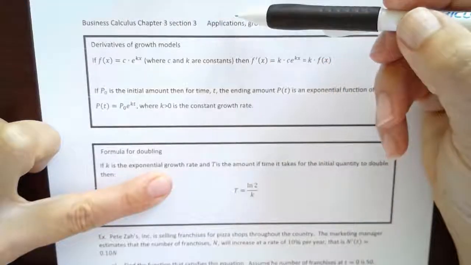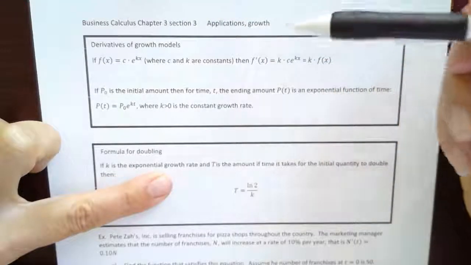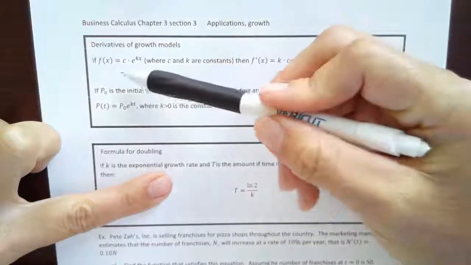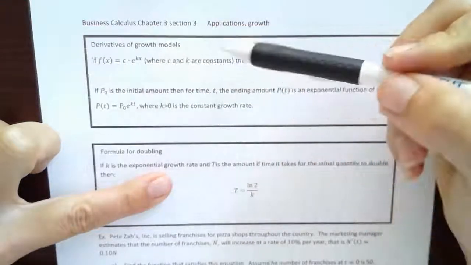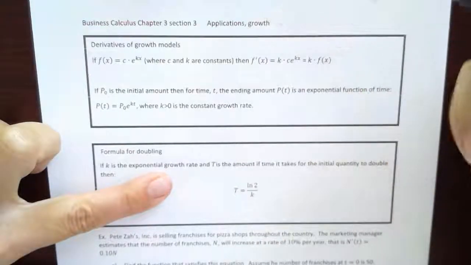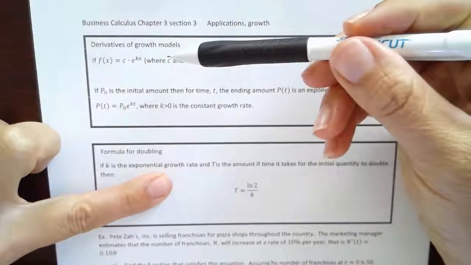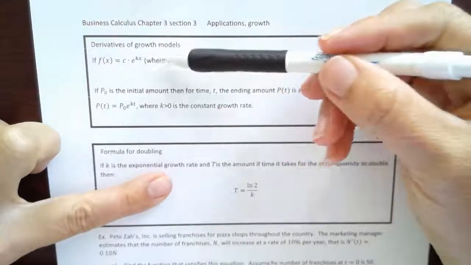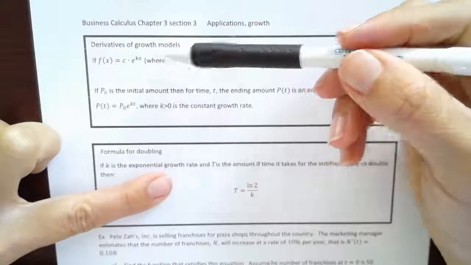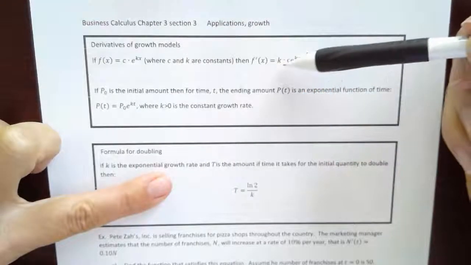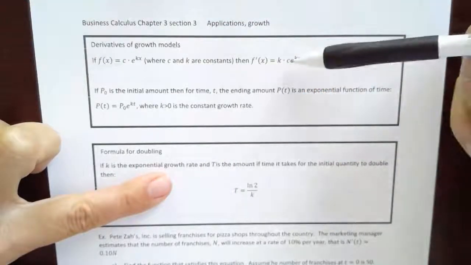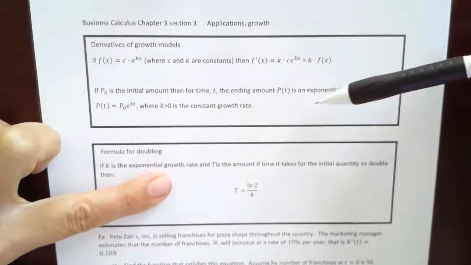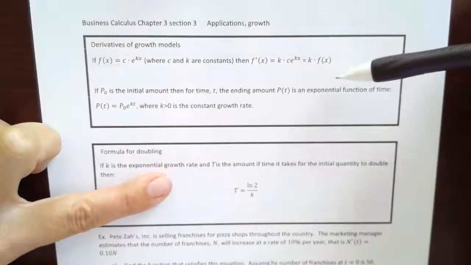Chapter 3, Section 3 is about exponential growth. We're going to use it for applications. The exponential growth model is c times e to the kx power, where k is your rate of growth. If you take the derivative of that, it would be c times e to the kx times the derivative of the exponent, which would be k. So that's what this is here, and then since it's c times e to the kx, that's the original function. So the derivative ends up being k times the original function.